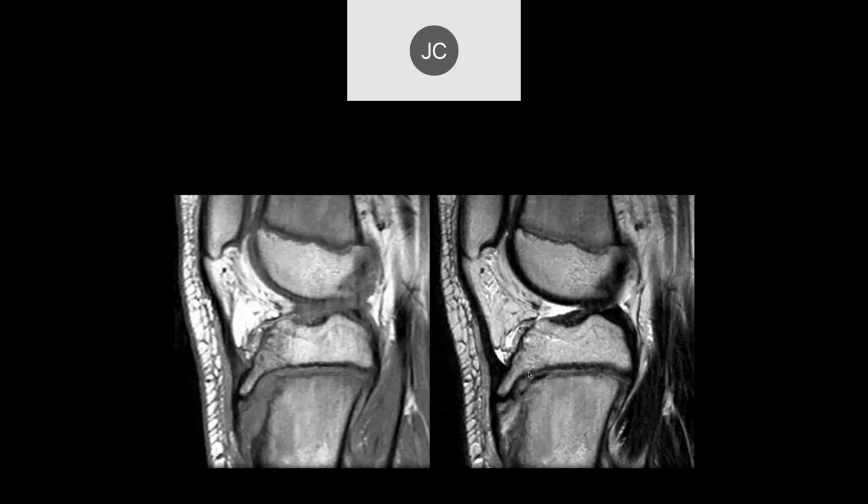All right. So looking at the proximal tibia, I don't know, am I seeing some widening of the growth plate anteriorly? Like a Salter 1 still? Yeah.